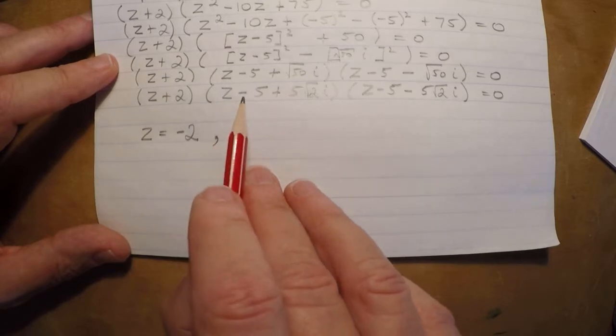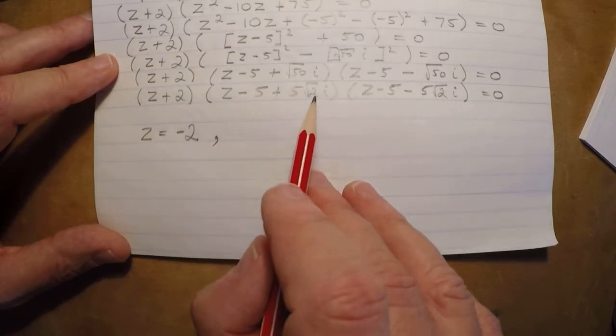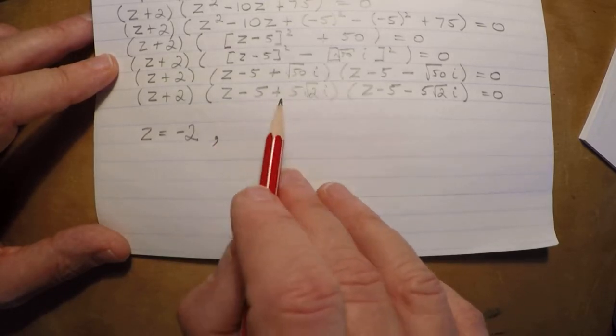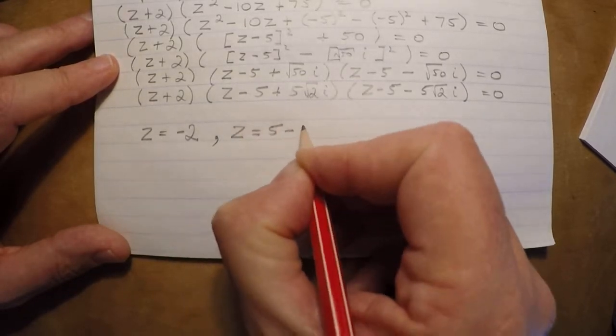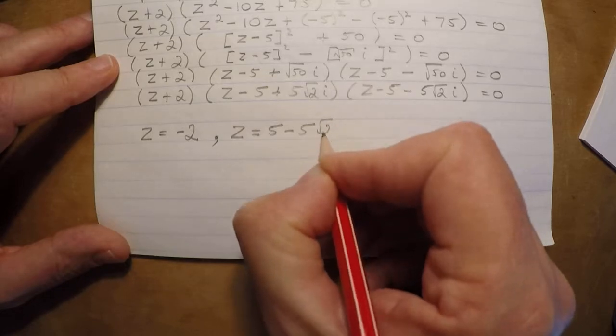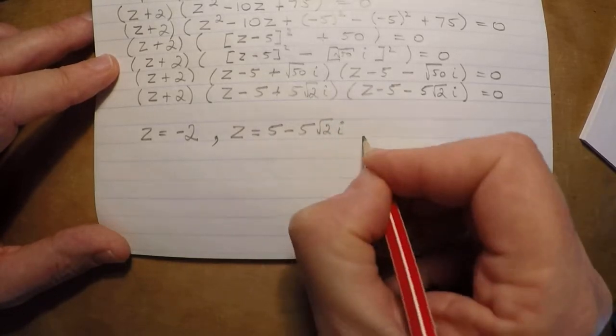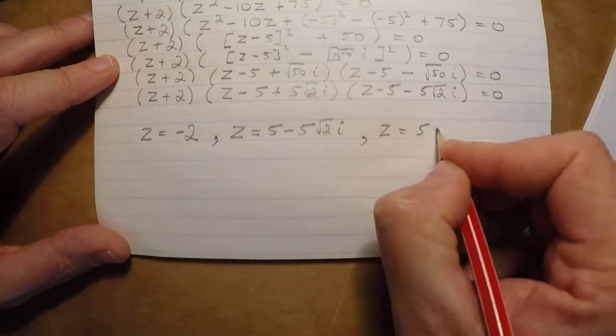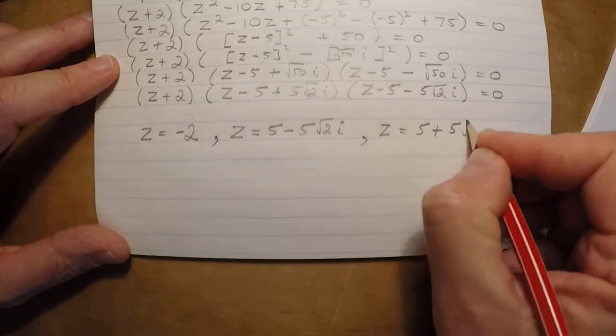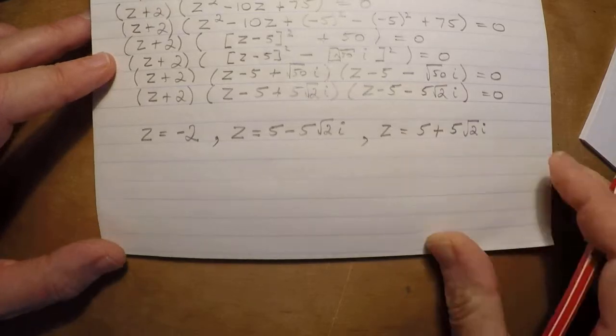Now, if z minus 5 plus 5 root 2i equals 0, transposing these constant parts, we would see that z equals 5 minus 5 root 2i. And the third term, z would equal 5 plus 5 root 2i.